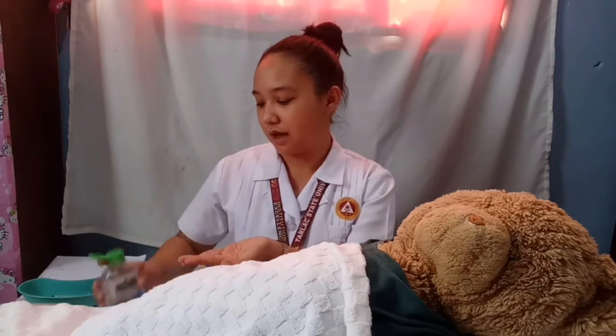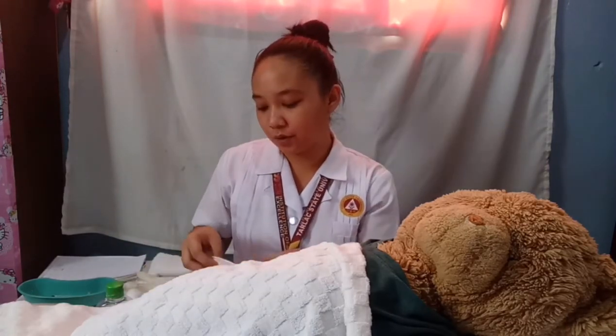So for the implementation, you need to introduce yourself to the client and explain what you are going to do, why it is necessary, and how he or she can cooperate with us. And then you need to perform hand hygiene. It will be better if you are going to wash your hands, but I prefer here to use alcohol. You can also use a sanitizer, and then you can wear clean gloves as do other appropriate infection control procedures.